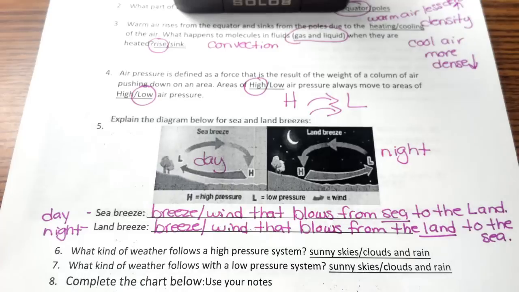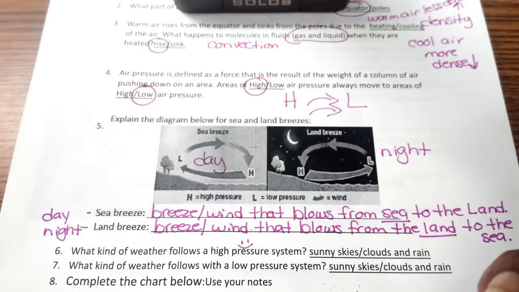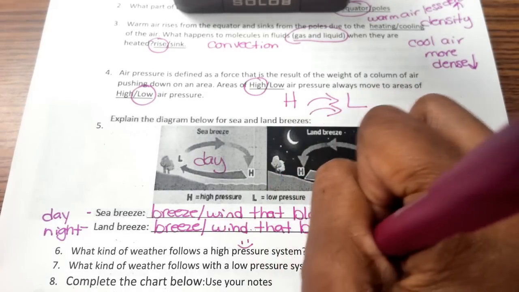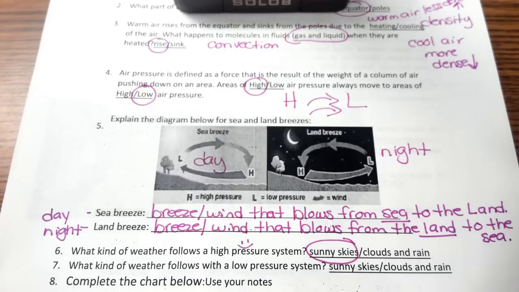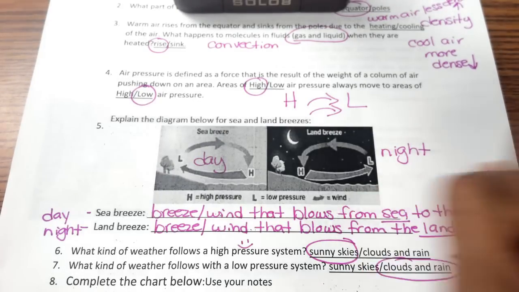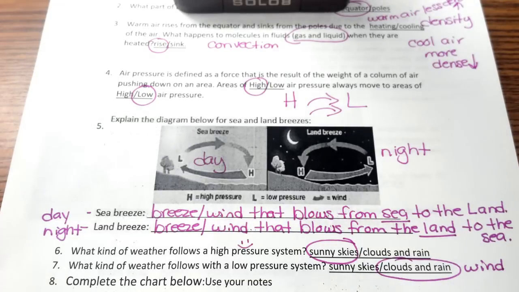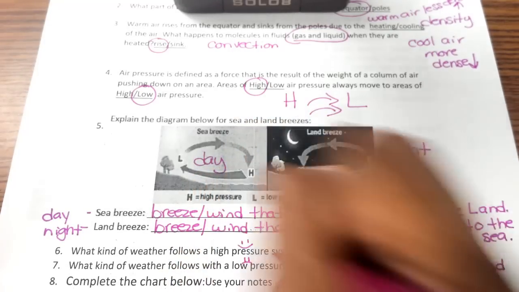All right, moving on. What kind of weather follows a high pressure system? Remember, high pressure is happy weather. You're going to have clear, sunny, and dry. What type of weather follows a low pressure system? Remember, low pressure system, you get lousy weather. Cloudy, rain, wind. Okay, and we did that on our brain dump. High pressure is happy weather, low pressure is lousy weather.